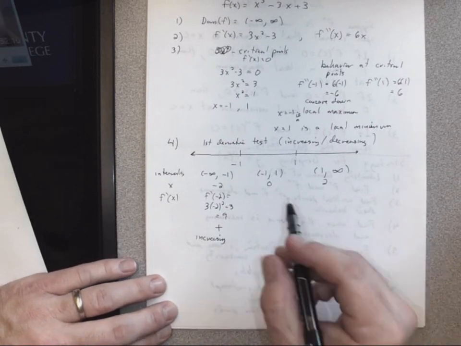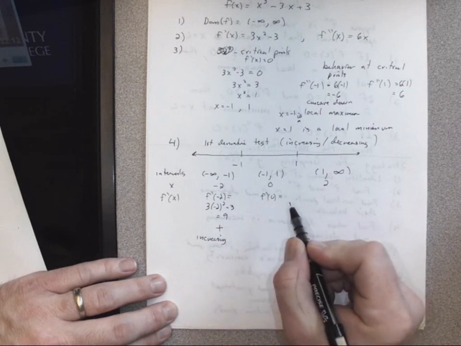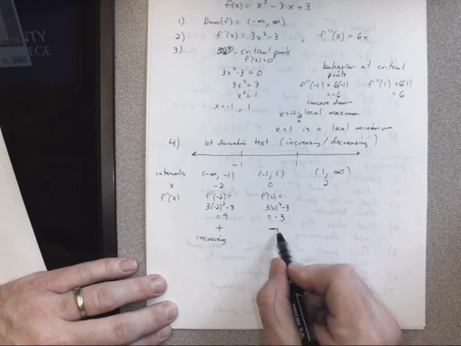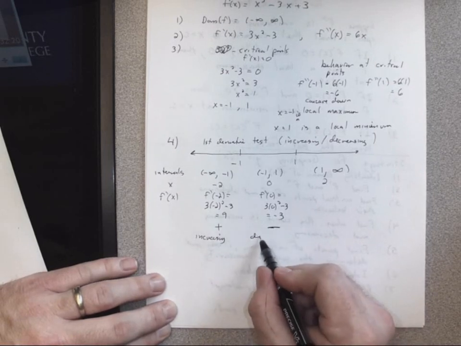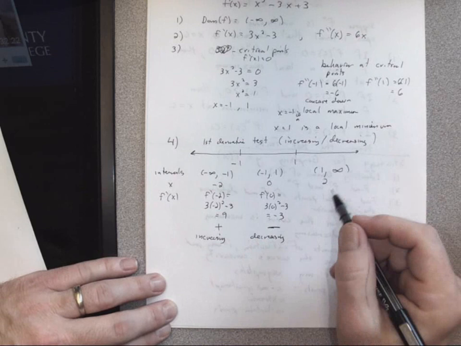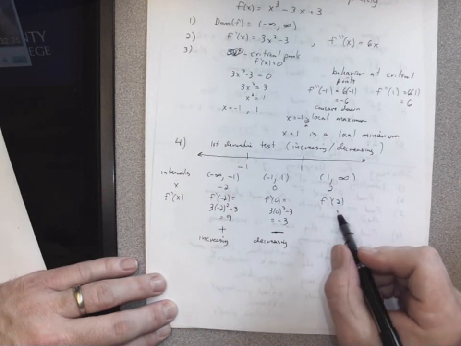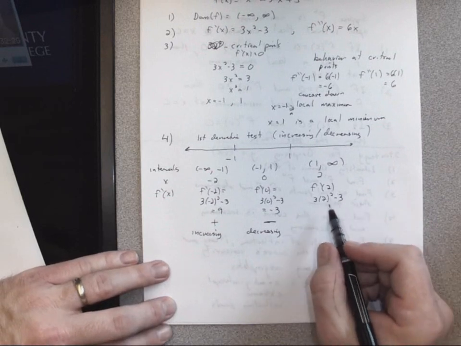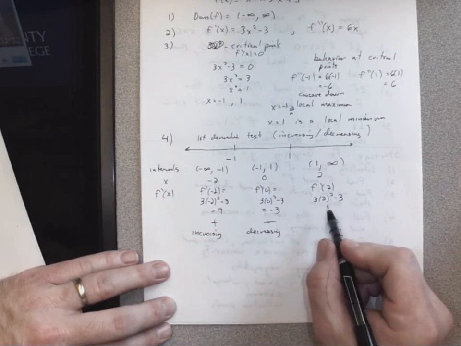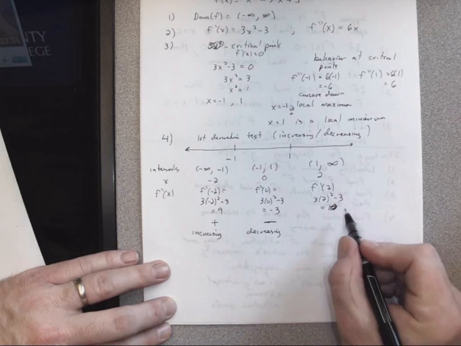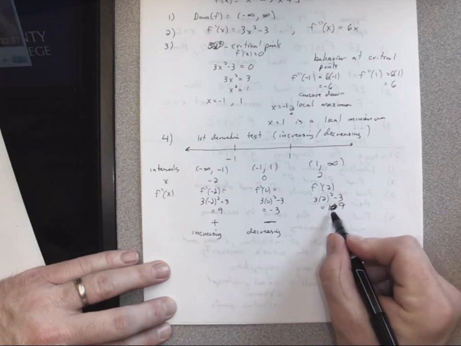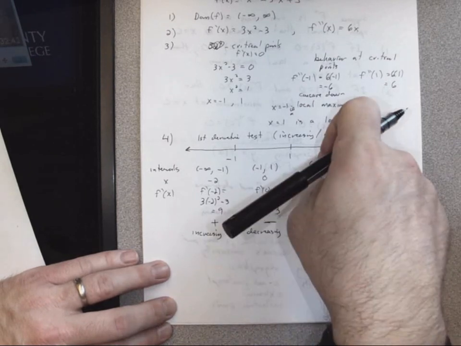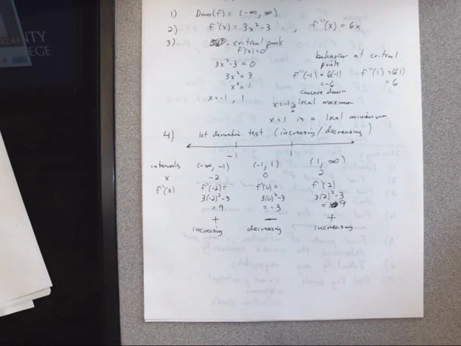First derivative is positive. F prime of 0 is equal to 3 times 0 squared minus 3. So this is equal to -3. So this is negative. That means the first derivative is negative, so we are decreasing. And then here, f prime of 2 means 3 times 2 squared minus 3. So that's 3 times 4, which is 12, minus 3. This is 9. So this is also positive. So this is going to be increasing. So interval increasing, decreasing, increasing.